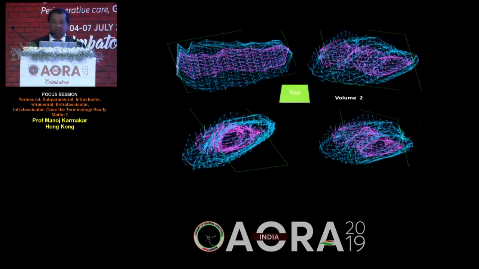So we took a volume of the sciatic nerve, 3 volumes, at the point of injection, above and below the point of injection, and we then mapped it out. It's like a loaf of bread, if you may, and you slice it up into many pieces, and then you map the area of the sciatic nerve and the area of the spread. So the purple or the pink is the nerve, and the outer with the blue is the local anesthetic in the volumes that you see.